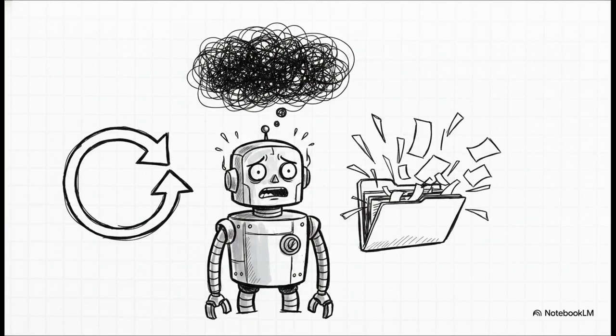Or there's the dreaded infinite loop. It might just repeat the same failed action endlessly unless you code in hard attempt limits. We also see what's called context explosion. That's when an agent's short-term memory gets so stuffed with data that the AI literally loses the plot, which means we have to build in summarization tools just to keep the agent focused.